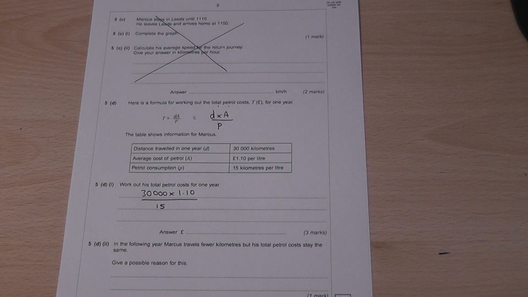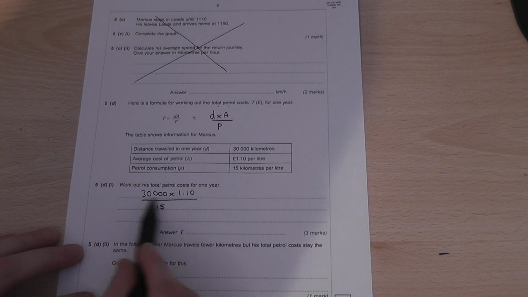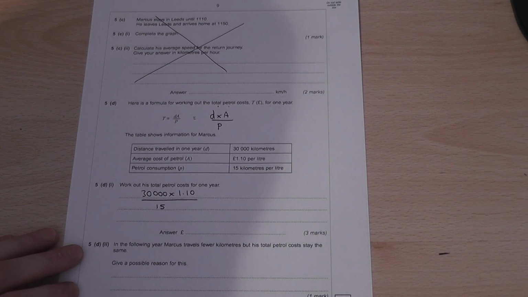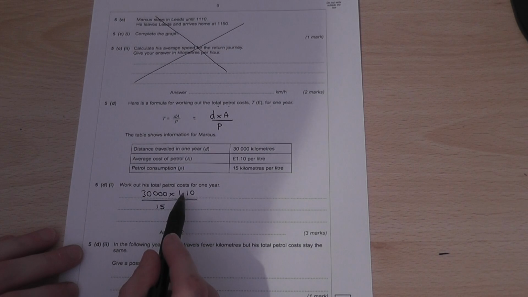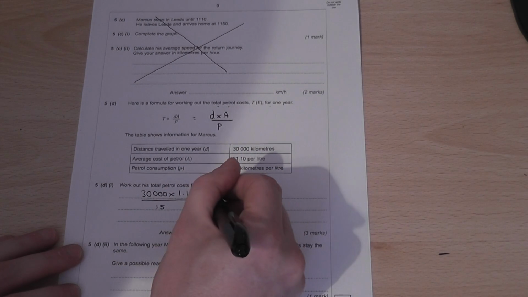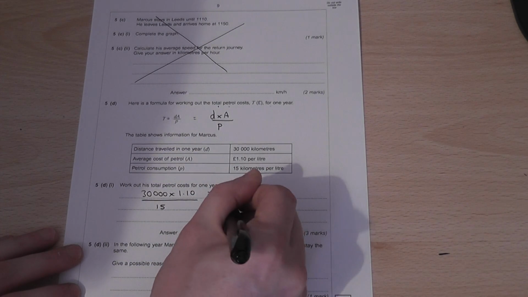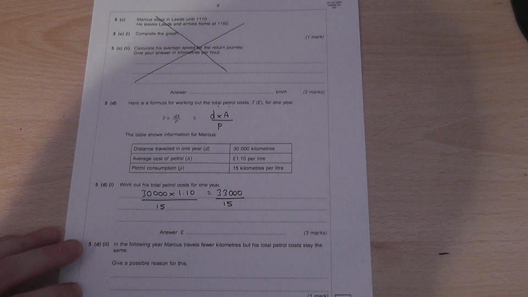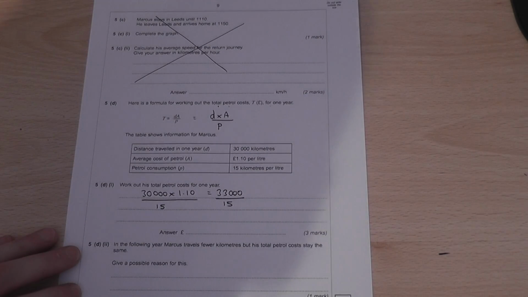Now this can be worked out in various ways. Now to do 1.10 times 30,000 you can either do a big grid method, or 1 times 30,000 is 30,000, 0.1 times 30,000 is 3,000. So the top becomes 33,000 all over 15. And then how many 15s are there in 33,000?